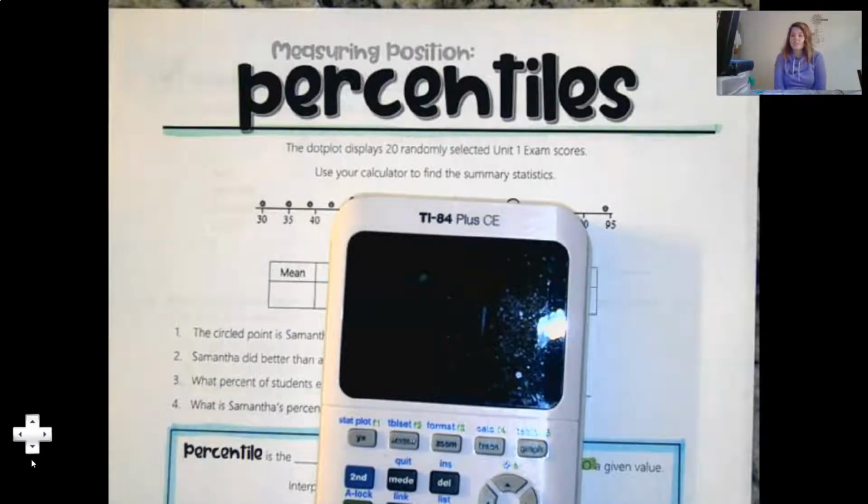So, percentiles lesson. This is the last lesson in our short unit 2. Unit 2 is based around standard deviation. The only lesson that isn't really based on standard deviation is this percentiles lesson. So we did standard deviation as a measure of spread or variability. And then we talked about z-scores, because z-scores tell you how many standard deviations away from the mean an observation is. Then we went into the normal curve.